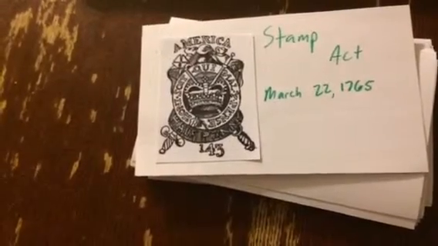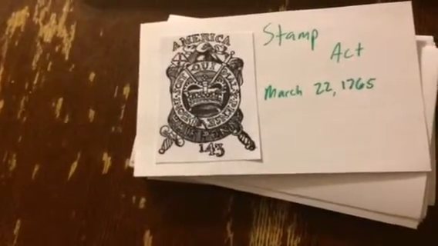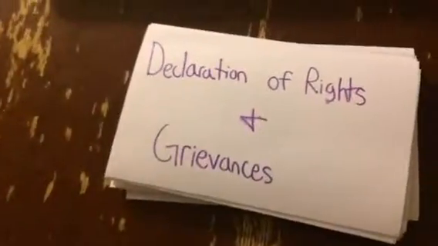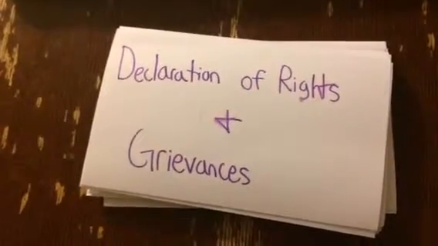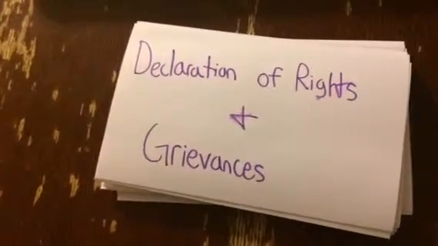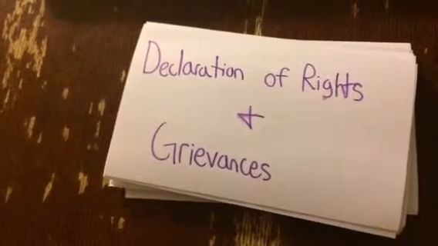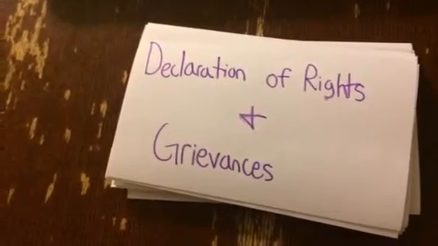This act brought lots of anger among the Sons of Liberty, causing violent outbreaks, which eventually led to the repeal of the act. The Declaration of Rights and Grievances was made on October 19, 1765, stating no taxation without consent. If it is done, it is unconstitutional.